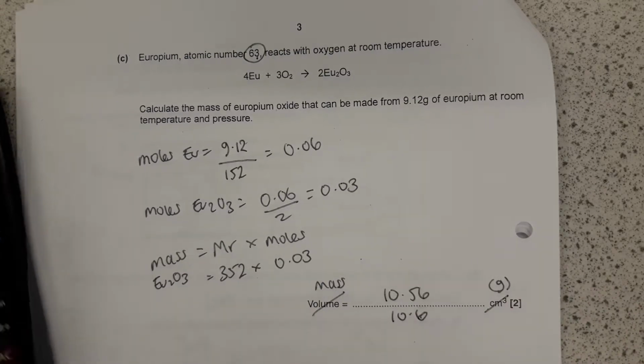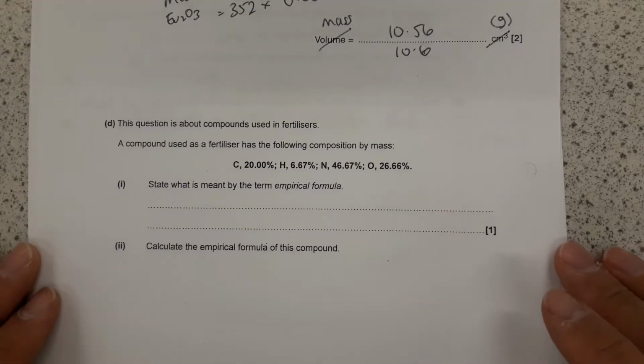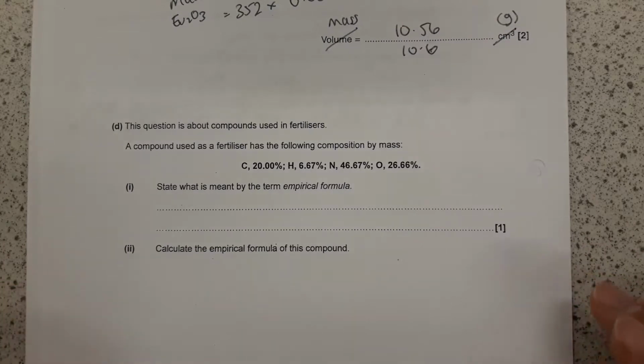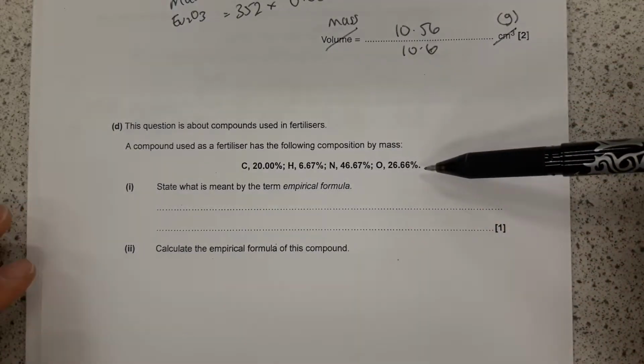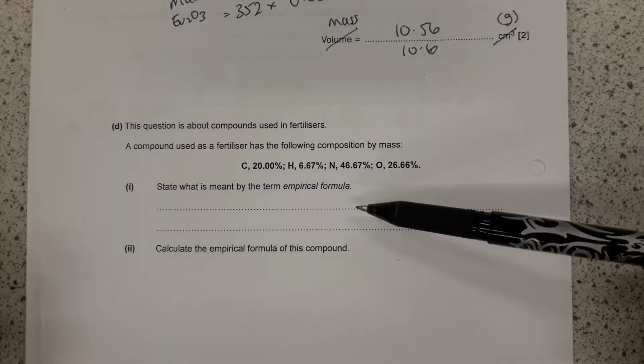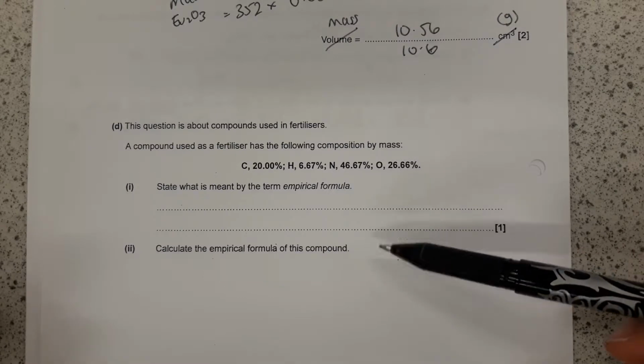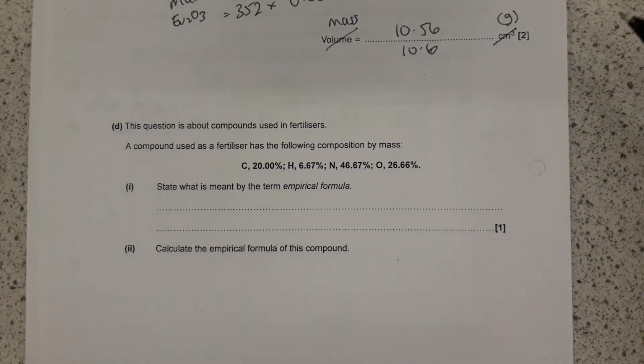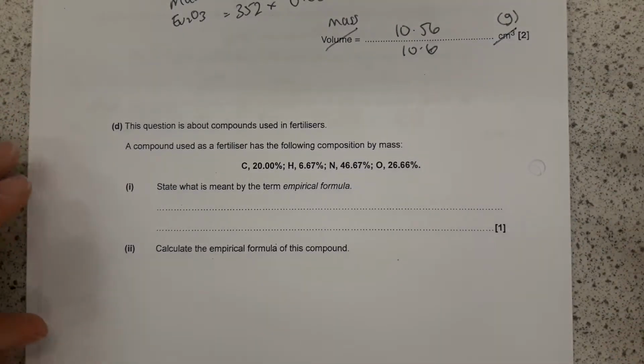Okay, part D. This question is about compounds used as fertilizers. A compound used as a fertilizer has the following composition by mass. So we've got there the different elements present and their percentage composition. State what is meant by the term empirical formula. Another definition, 1 marker. You've got to get some keywords in there again to make sure you get that mark.